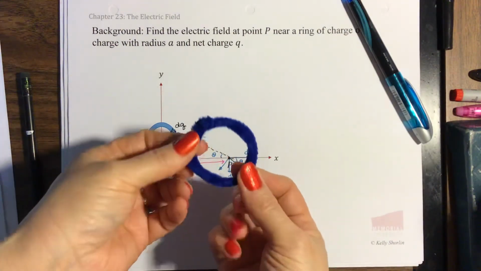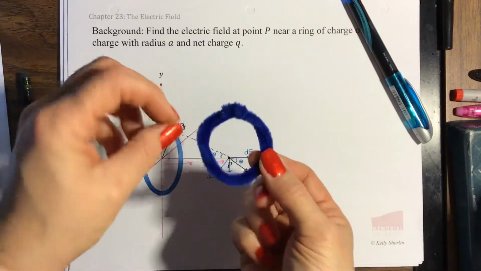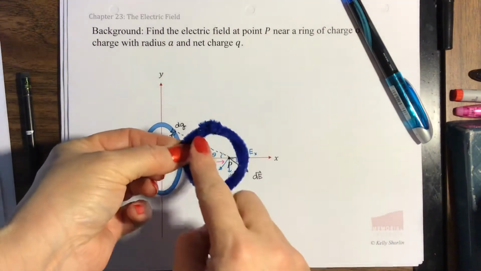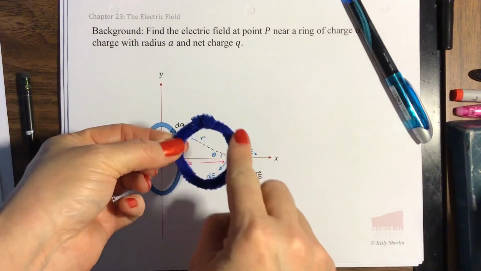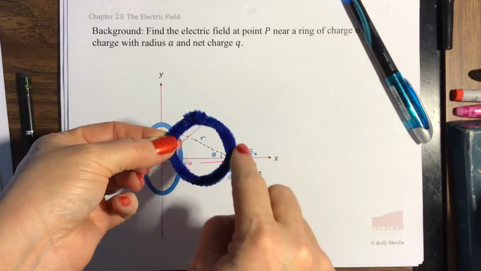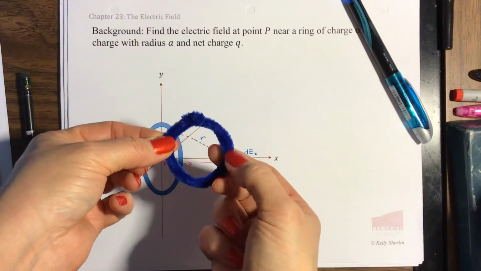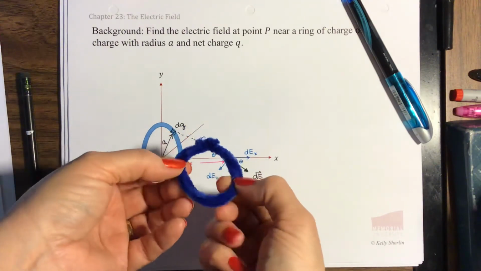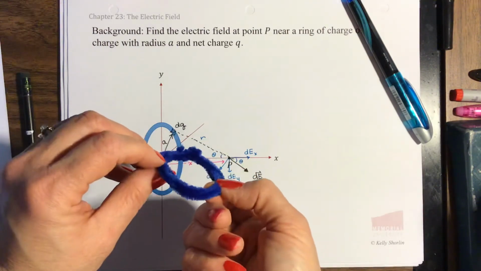Okay, let's just try and show it with our little ring again. I'm going to pick 2 points on my ring on opposite sides of the ring because we know to get our net electric field we have to add up the contribution due to each little bit of charge. So I'm going to ask the little bit of charge on this side and the little bit of charge on this side, what happens to those components of field?